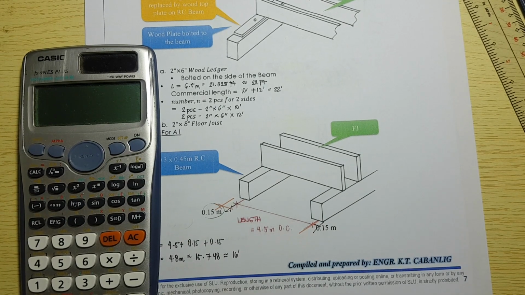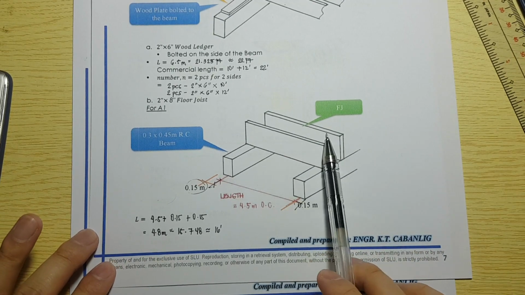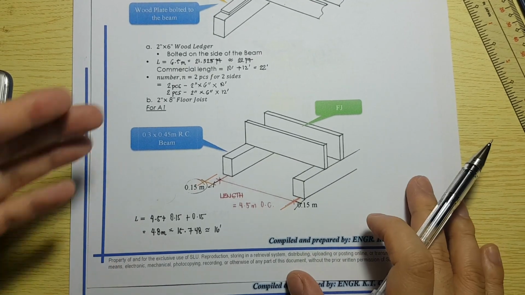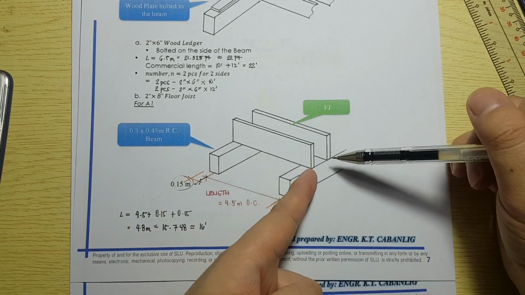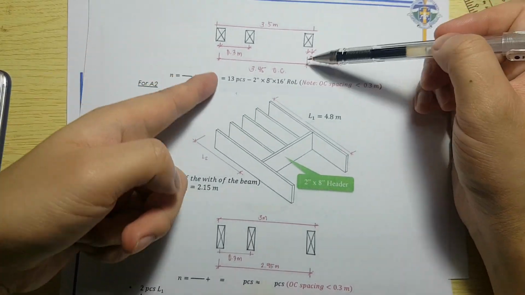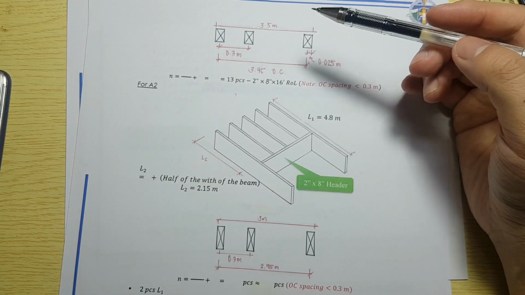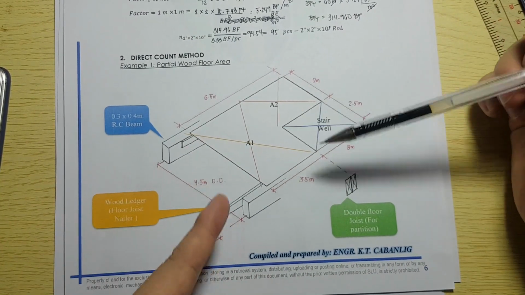Next is to identify how many floor joists are we going to have. Okay? So, tignan nyo siya in this view. If we are going to look at this view, ganito ang kanyang cross section. Okay? So, we will be seeing this in this cross section. Now, here, we have two areas, isn't it? So, we have area 1 and we have area 2.